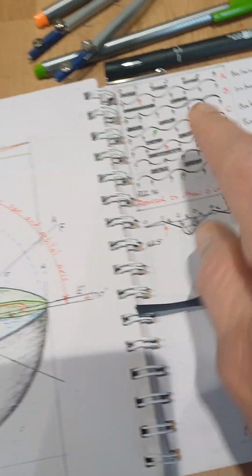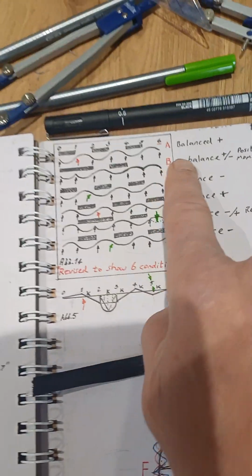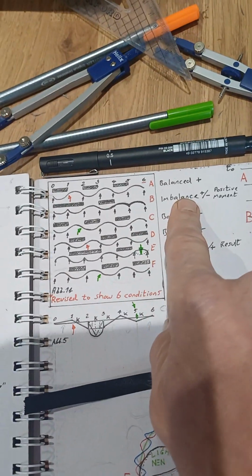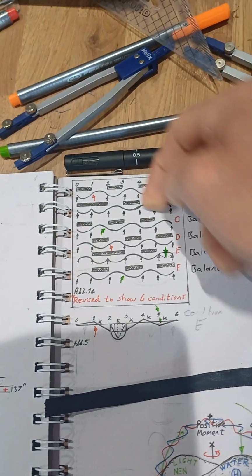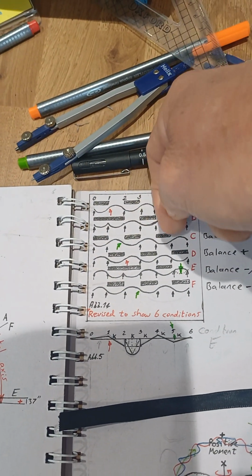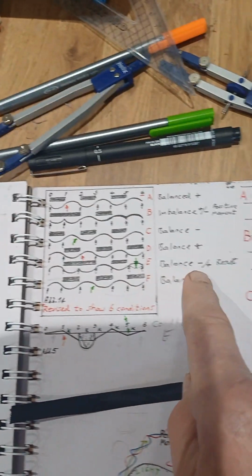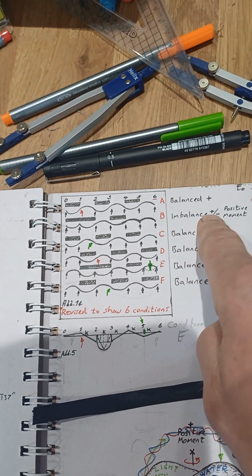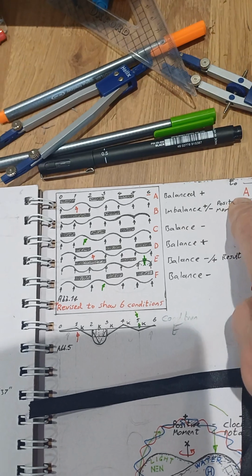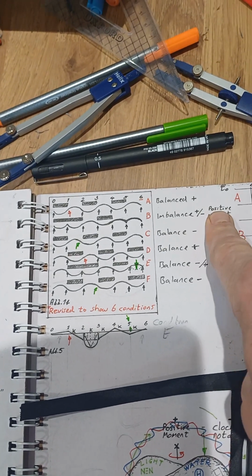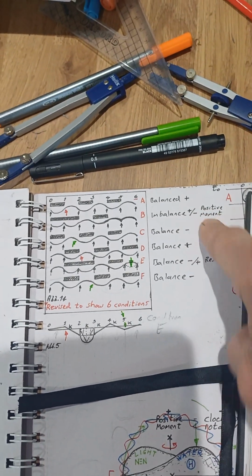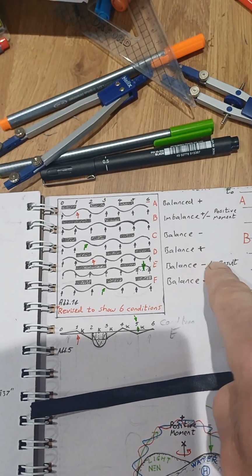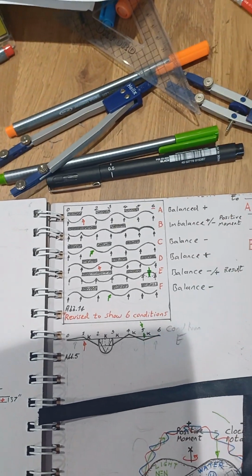But notice how the imbalance at this point, the positive moment there, creates this action here, and this is balanced because that is balanced by the positive moment, but it's not consistent. That positive moment is variable, so this will be balanced, but it will be greater or lesser.